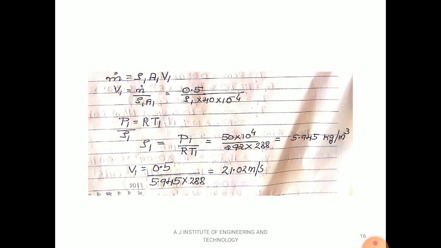So from the continuity equation we have m dot, that's mass per second, equal to rho 1 A1 V1, that is equal to rho 2 A2 V2. Now we have to find V1 and V2. So let us take individual terms: m dot equals rho 1 A1 V1. So V1 equals m dot divided by rho 1 A1, and we have values of m dot and A1 as 0.5 and 40 into 10 to the power minus 4 respectively. So just substitute 0.5 divided by rho 1 into 40 into 10 to the power minus 4. But here rho 1 is unknown and V1 is unknown. In order to get V1, we have to calculate rho 1.